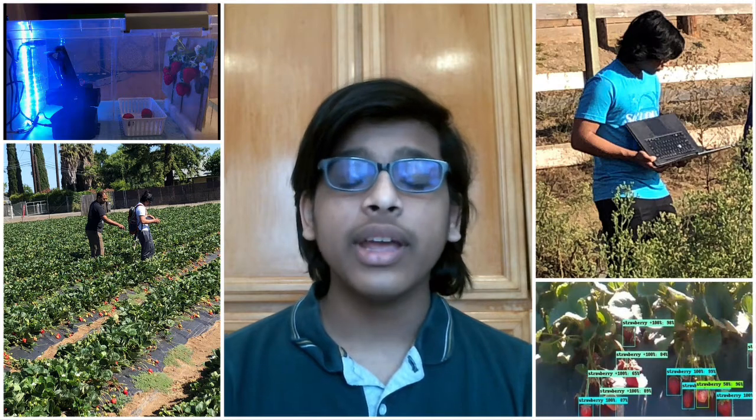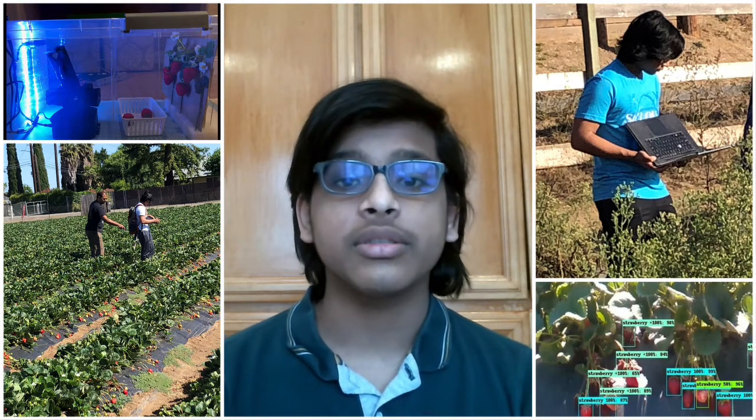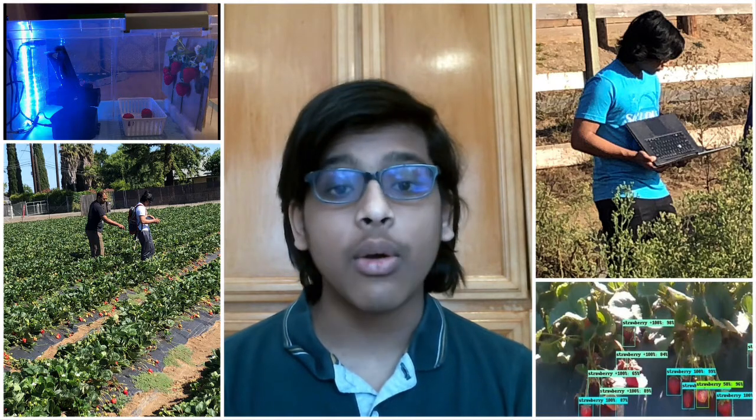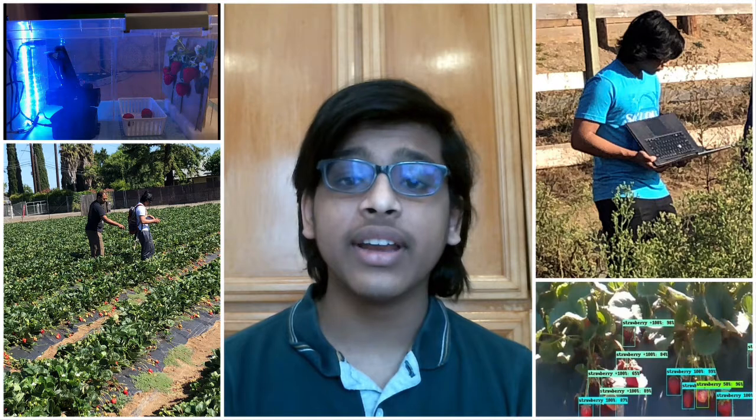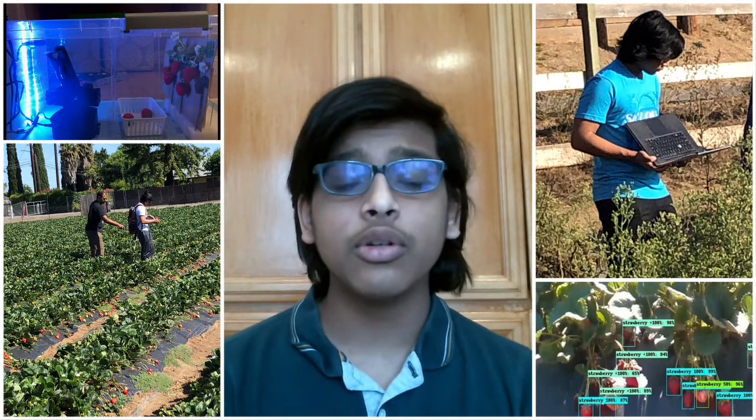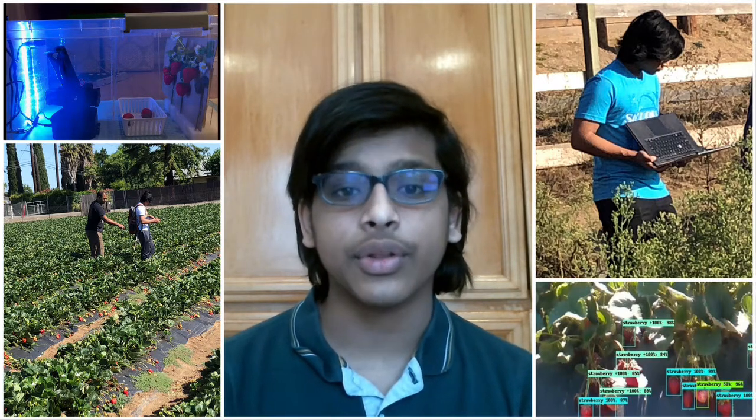But if farmers can get more accurate information on how many of their strawberries are ripe, they can plan their labor more dynamically, and this would lead to lower labor costs and fewer wasted strawberries. And so, I built a solution that can provide a status of the farm to farmers by identifying the number of ripe and semi-ripe strawberries, allowing farmers to plan their labor more effectively. I also built a robot that can harvest these ripe strawberries in order to reduce labor costs even further.